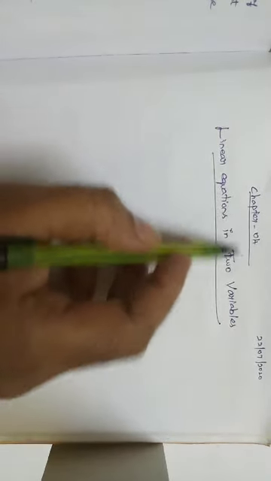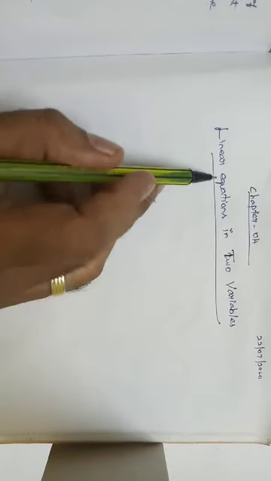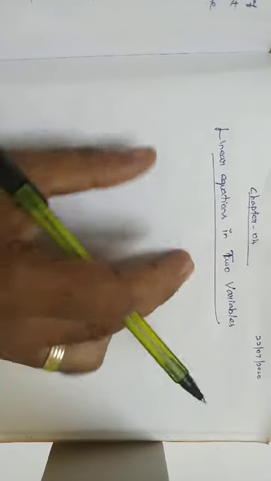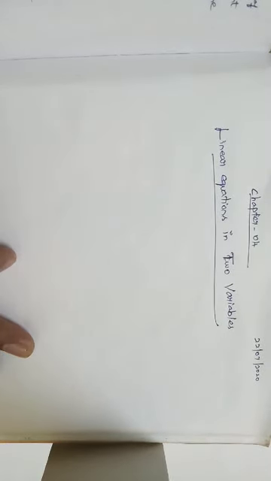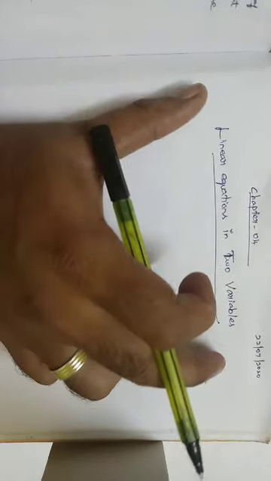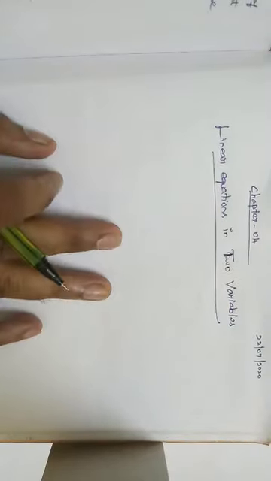Hi students, today we are going to start a new chapter, chapter number 4, linear equations in two variables. Today we are going to see only the introduction part. So what is meant by a linear equation in two variables? What are the things we are going to discuss in this chapter? That is what we are going to see.